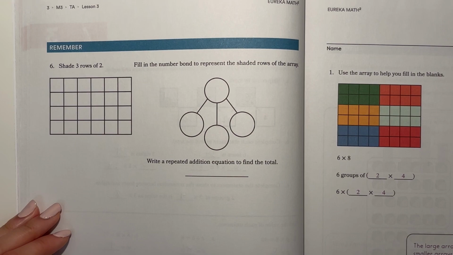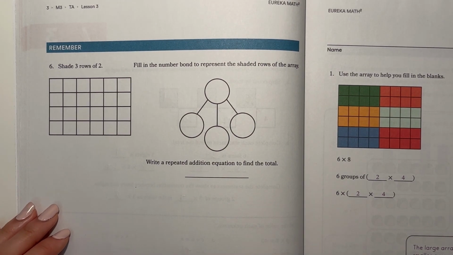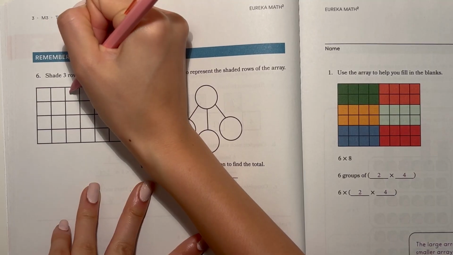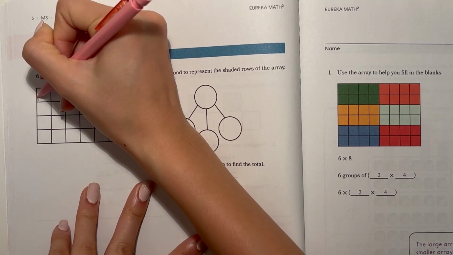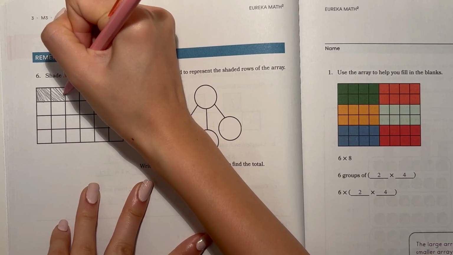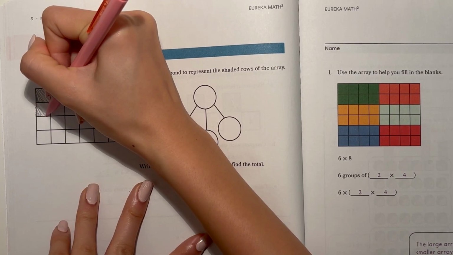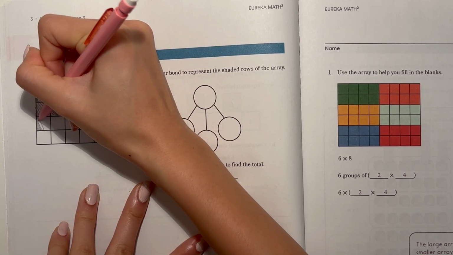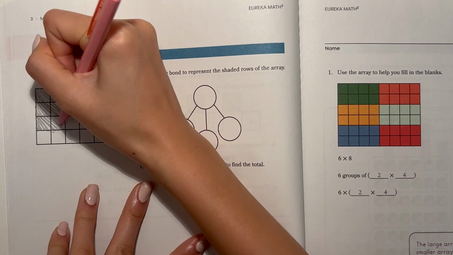Next, number 6, shade 3 rows of 2. Okay, so remember, rows is horizontal. So this is 1 row of 2. Then we have 2 rows of 2. And one more is 3 rows of 2.